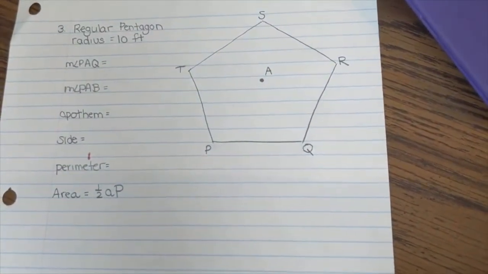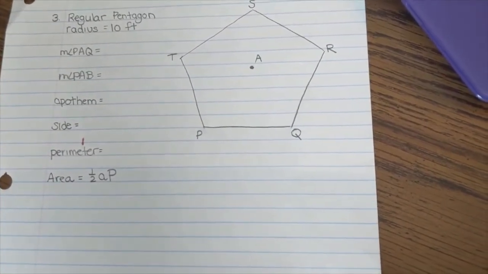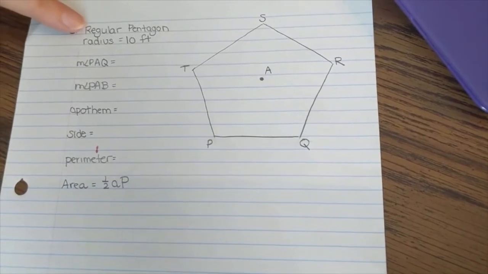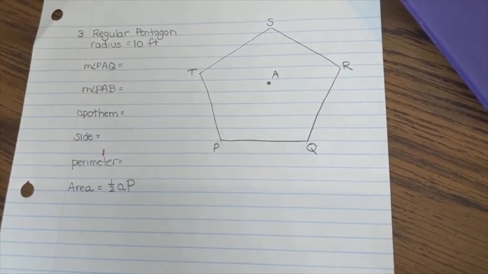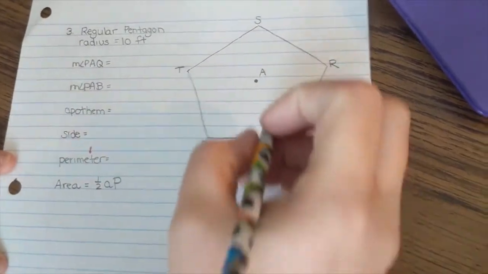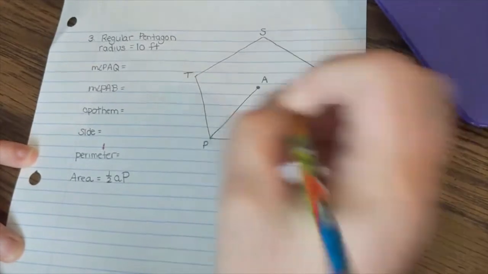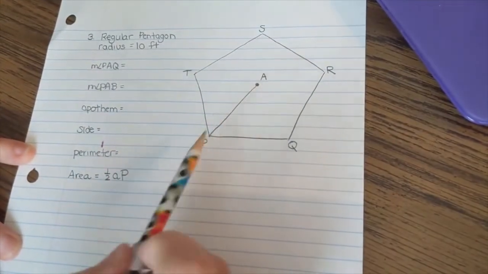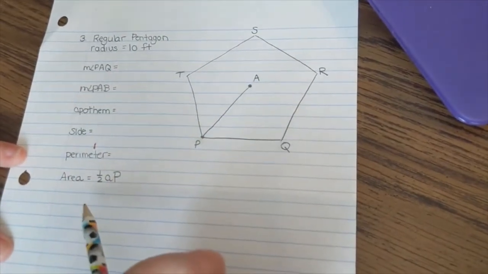So we're going to go through all the questions that are asked on the worksheet. First thing they're asking us is to find some angles. So I'm going to start by drawing my triangle. The first part of that triangle is the radius. From A to P is the radius. It goes from the center of our shape to a corner, a vertex on the shape. Same idea as with a circle.